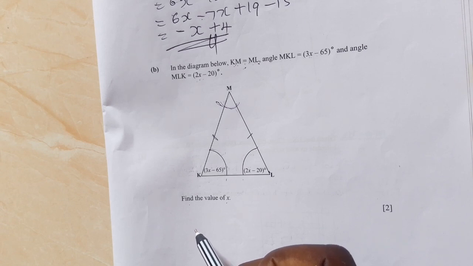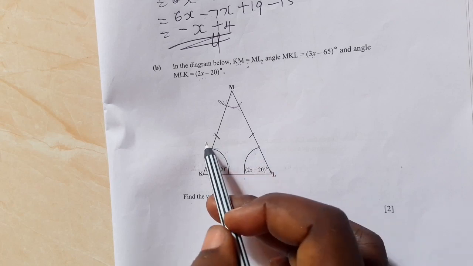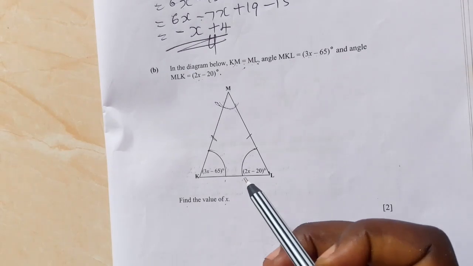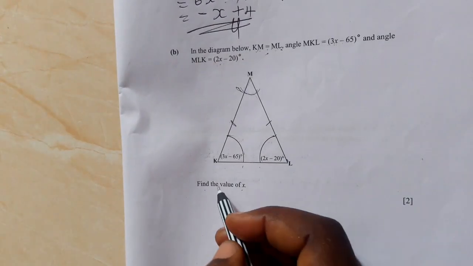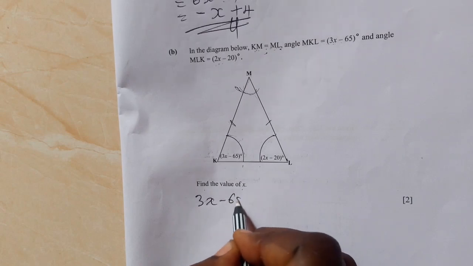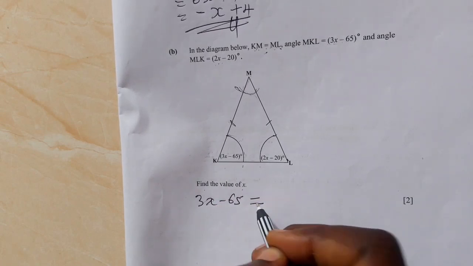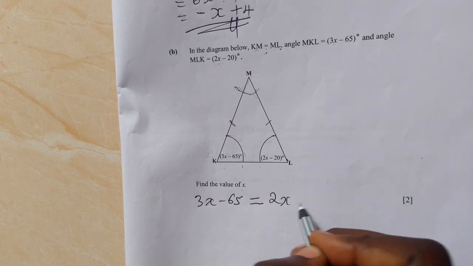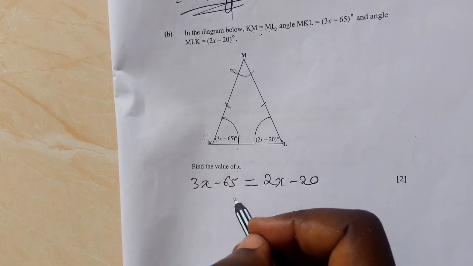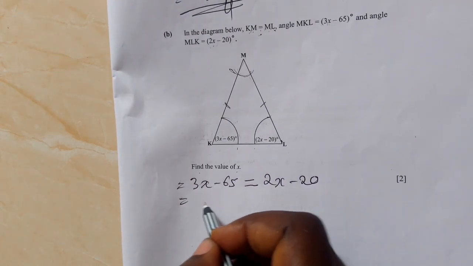Because you have seen this is an isosceles triangle, it means this angle and this angle are the same. So mathematically, we are going to say 3x minus 65, this angle here, is the same as 2x minus 20. From here you just need to put the like terms together.